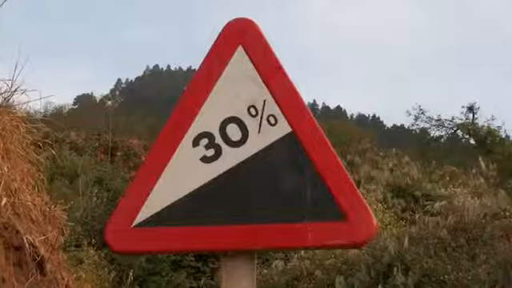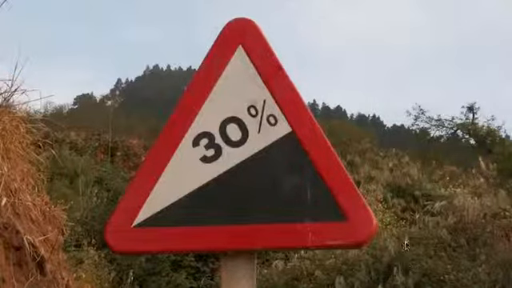However, we seldom see slope signs out on the highway in the real world. What we do see is signs like this, which is a gradient. This is from a highway in New Zealand, and it indicates that we're going up a hill and it's a 30% grade. Gradients are different from slopes.